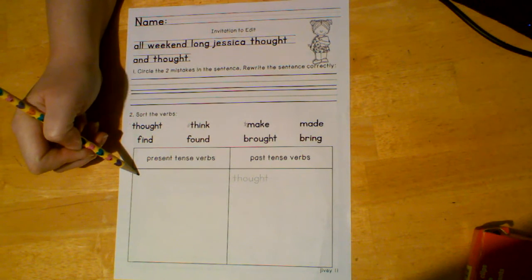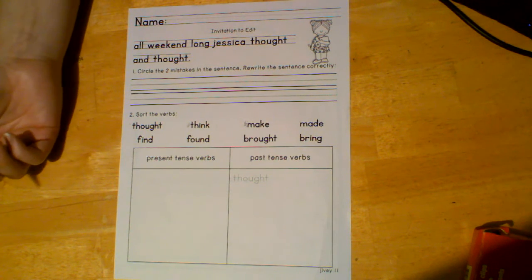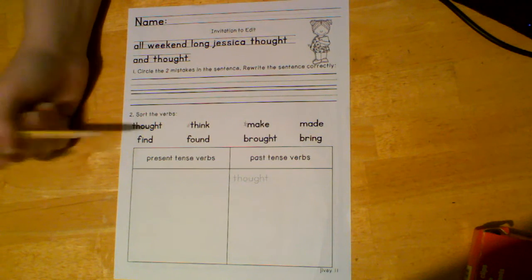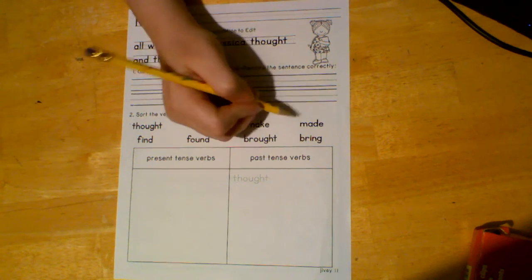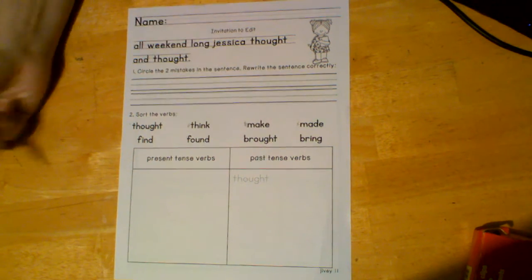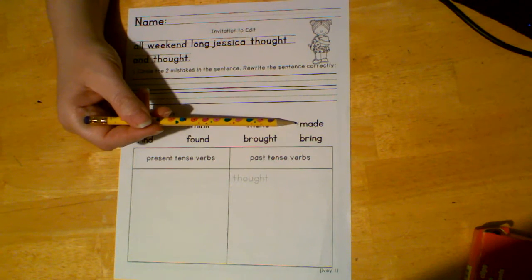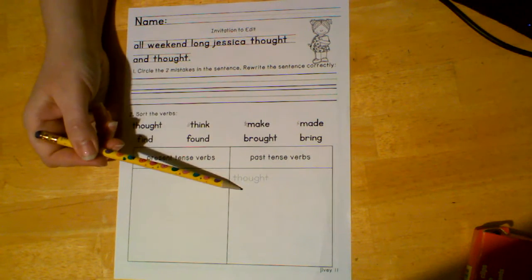If I make cookies now and I'm telling you about it tomorrow, what verb would I use instead? I have to use a past tense verb. I can't say I make cookies yesterday. That doesn't make sense. I would say I made cookies yesterday. So made is the past tense of make. So made needs to go over here. All right.